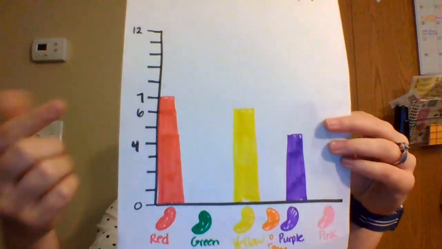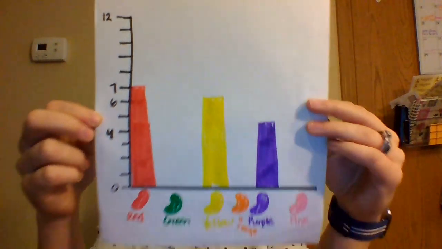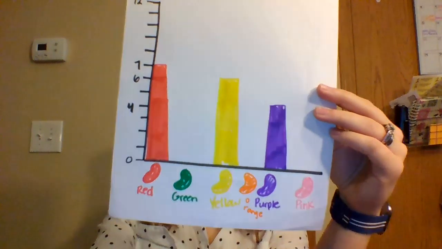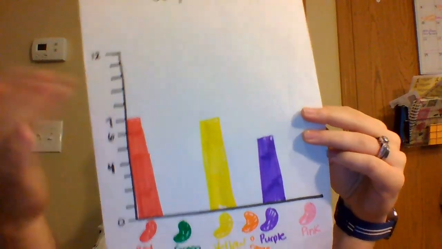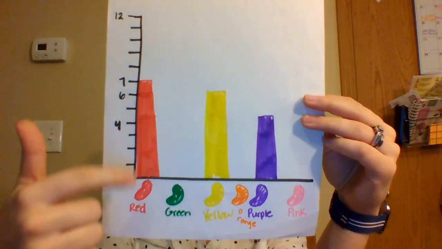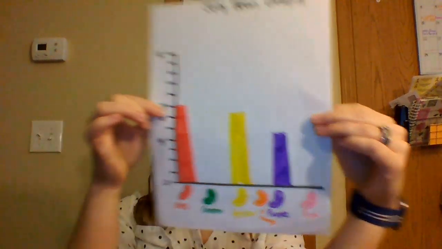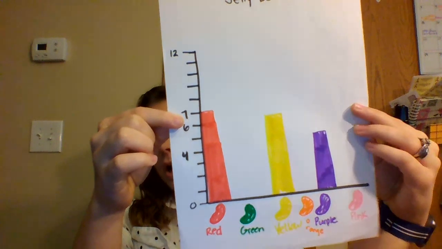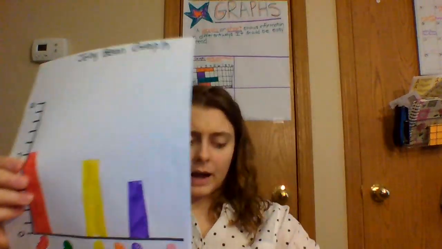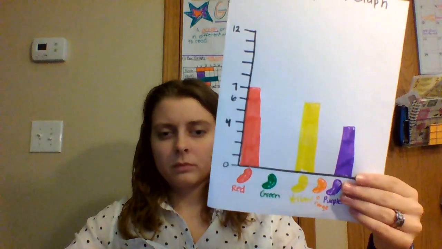So some of the questions might be which color or which group had the most. So in my graph, I would look at my graph and find the group that had the highest bar. The one with the most is going to be the one with the tallest bar. So looking at my graph, my highest group or biggest bar was the red jelly beans, and I had 7. Okay, so that could be one question.